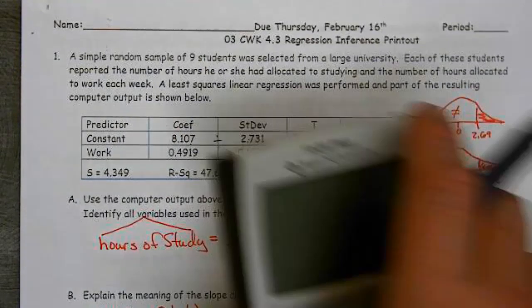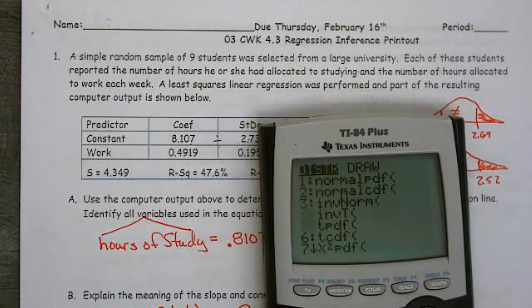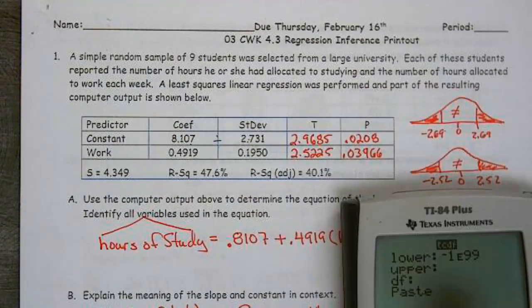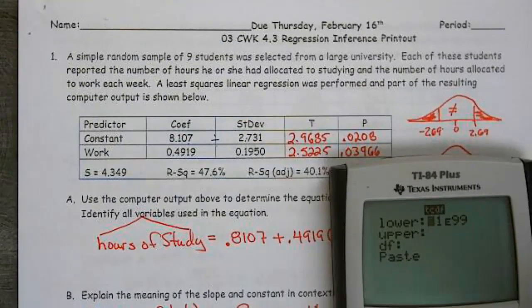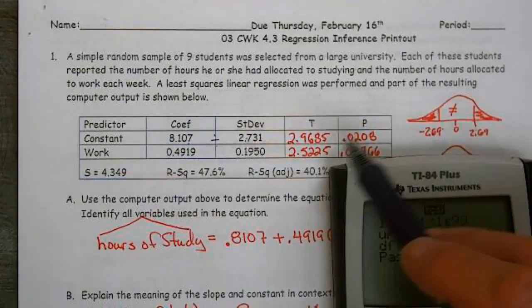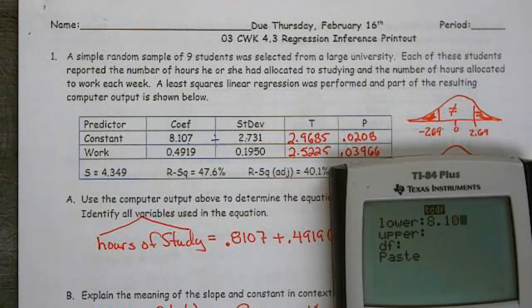So what I did was I went to the calculator, and I went to second vars, TCDF, and I took my lower bound. My lower bound I said was this value, 2.96, and here's how I did that. 8.107 divided by 2.731.